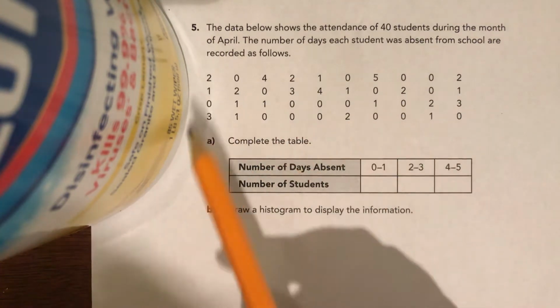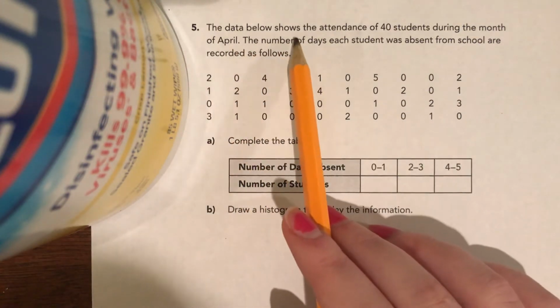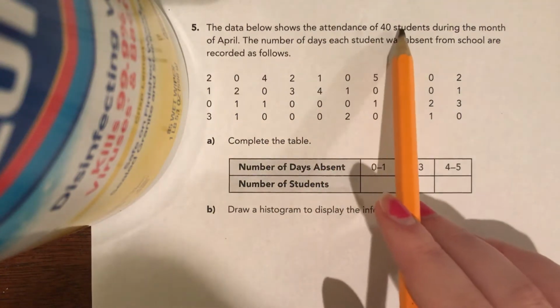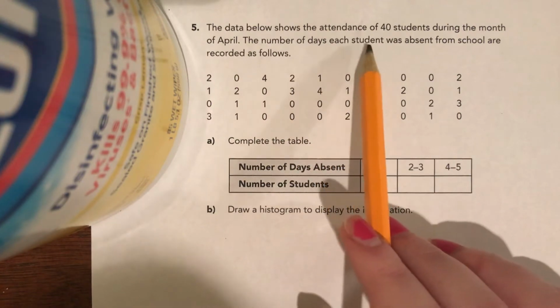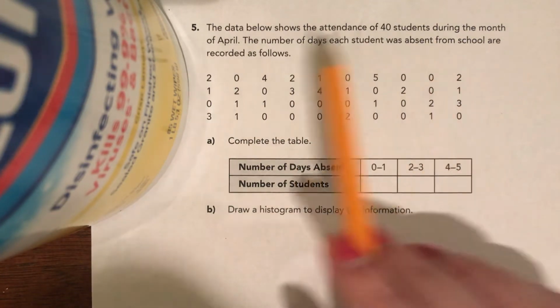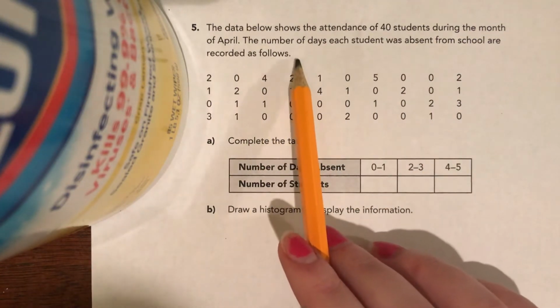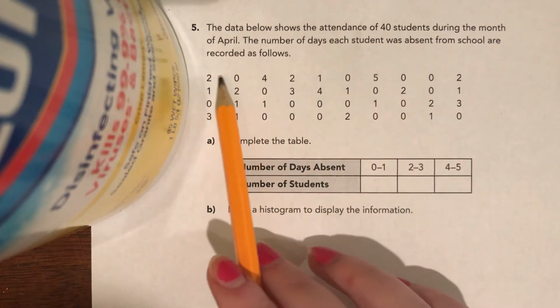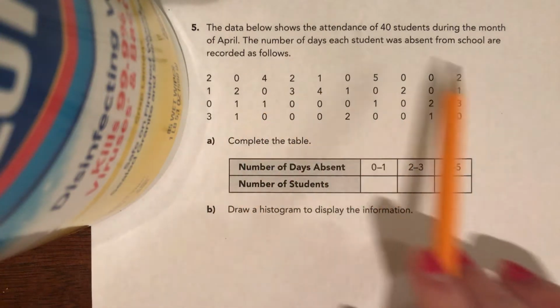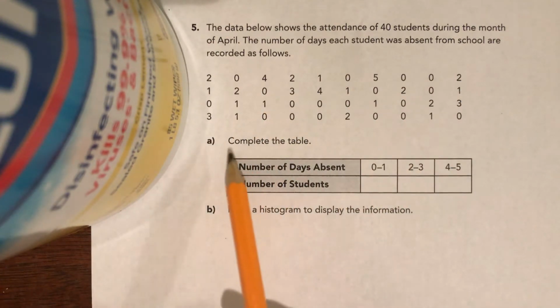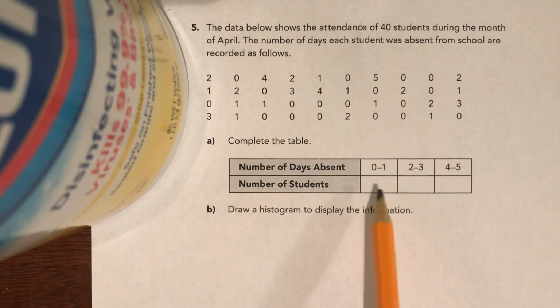Let's dive in. The data below shows the attendance of 40 students during the month of April. The number of days each student was absent from school are recorded as follows. Okay, so this is 40 students. It's a row of 4 by 10 numbers. This is in no particular order. Step 1, part A, complete the table.